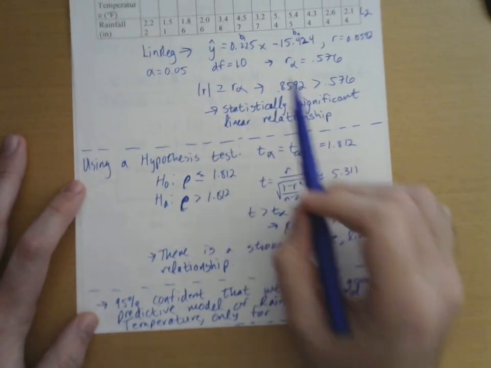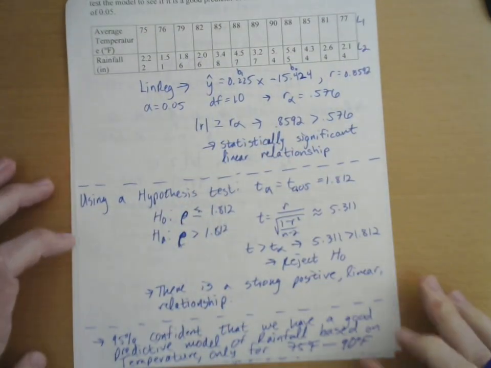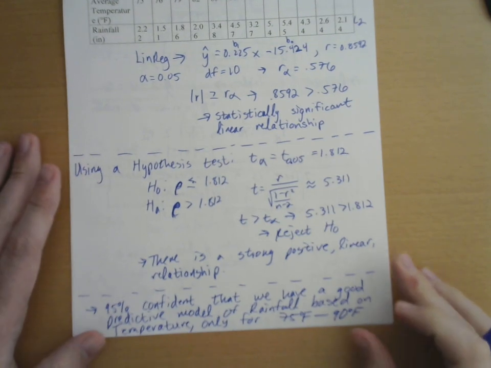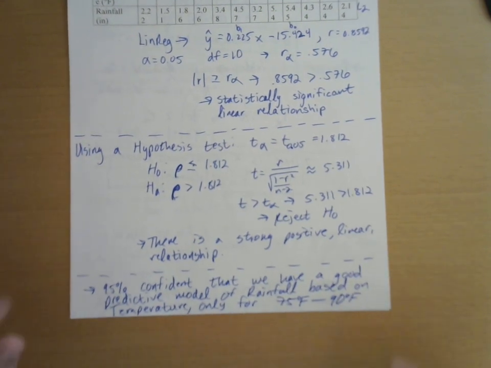Anything outside that range, because that's the outside of our sample range, is not going to be able to be predicted based on our model.